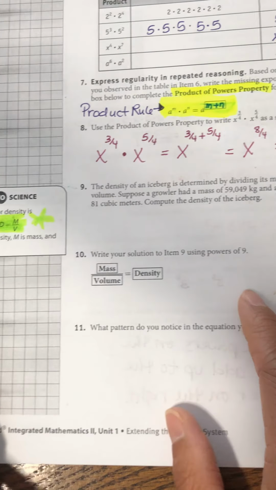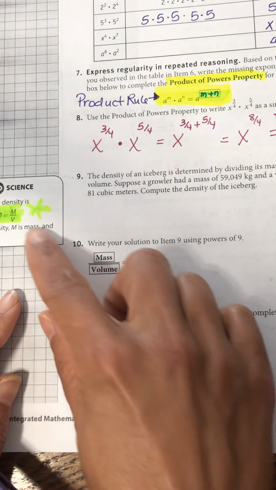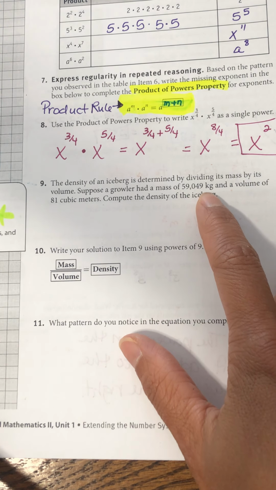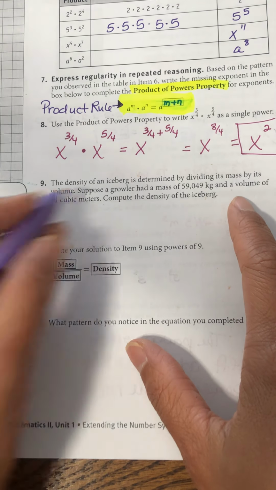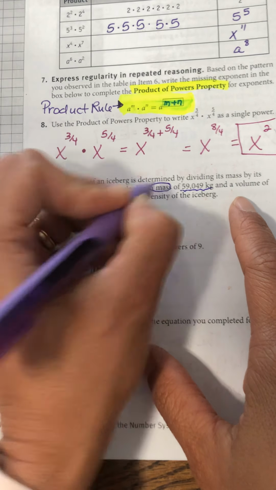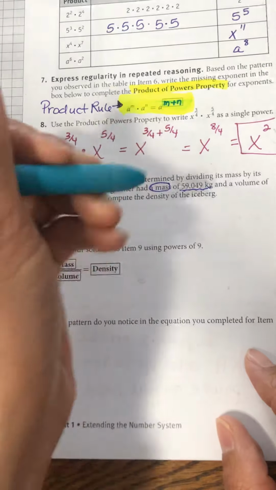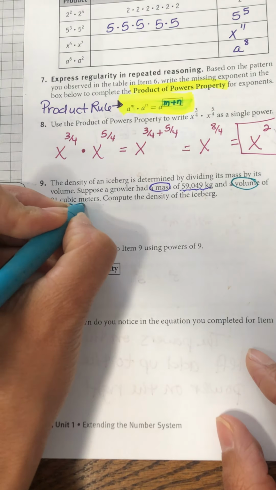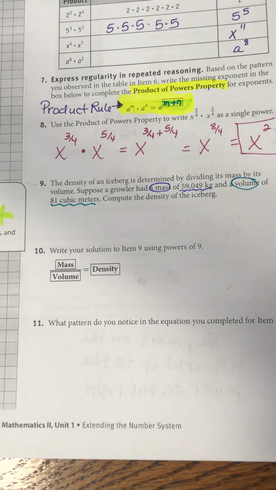Okay. All right, so going back to the problem, it says suppose a growler had a mass, so M, mass of 59,049 kilograms and a volume of 81 cubic meters. So we have a mass of 59,049 and we have a volume of 81 cubic meters. Compute the density of this iceberg.